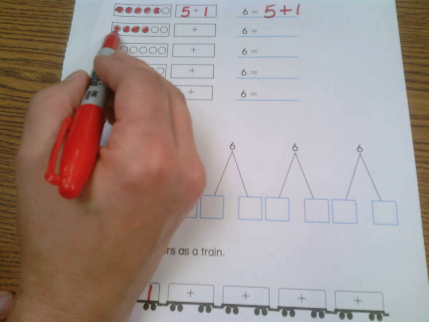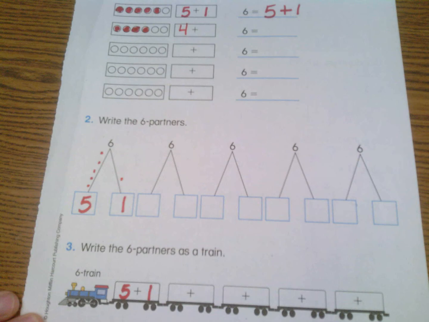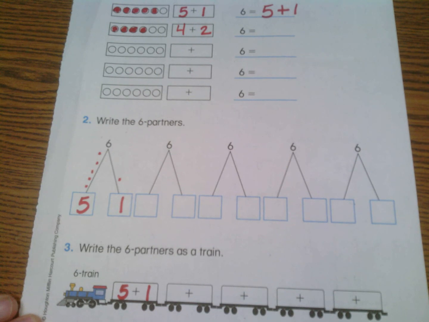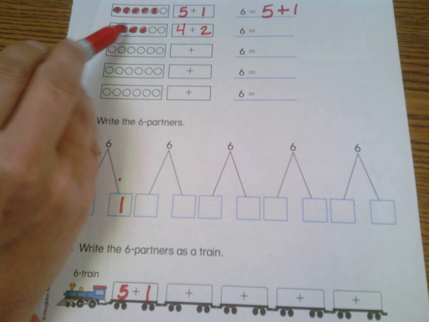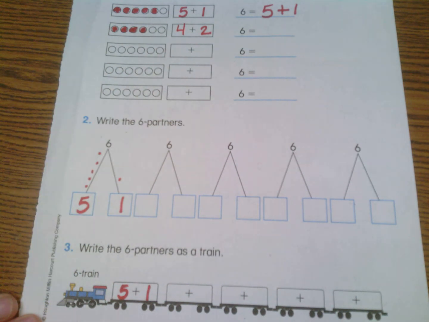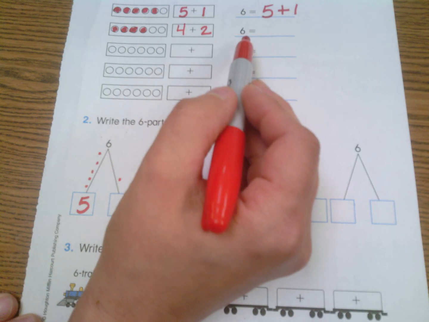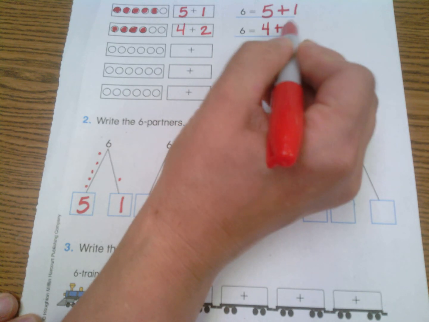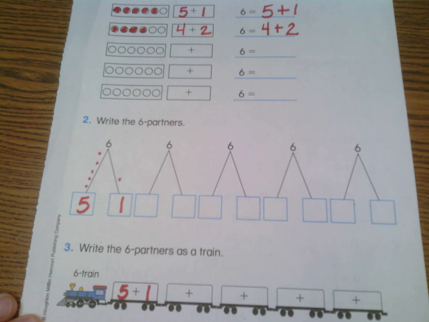So now my partners are 4 red plus the 2 white. Should still have a total of 6. 1, 2, 3, 4, 5, 6. I do, so that's going to work. Now I'm going to come over to my equation. 6 equals 4 plus 2. So 4 and 2 are also partners of 6.